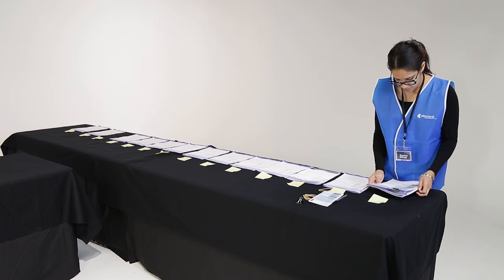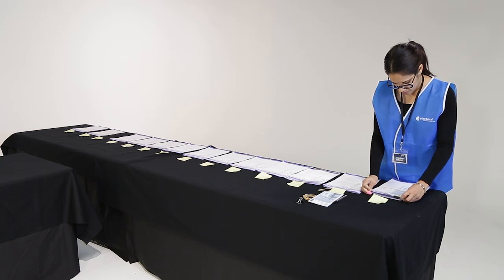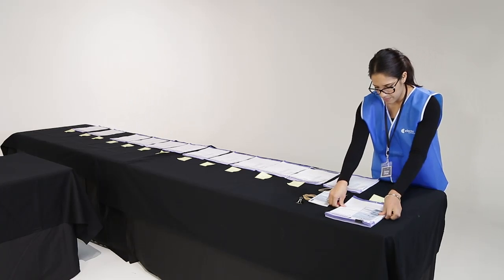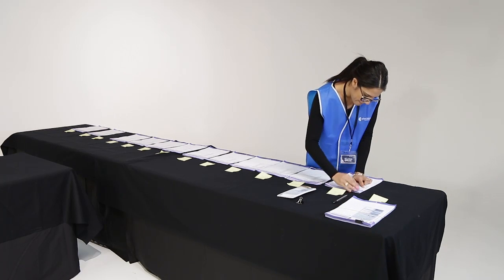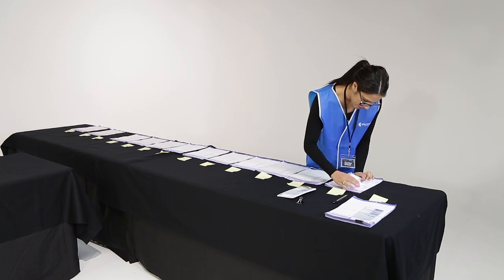Place a large rubber band around the piles of ballot papers for the candidate and move the ballot papers from below to above the post-it note. Repeat this process for each candidate and the informals pile.